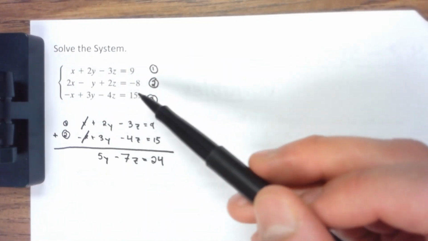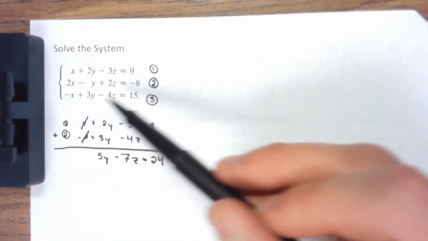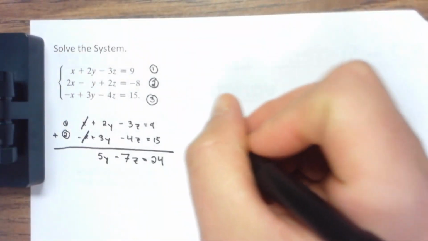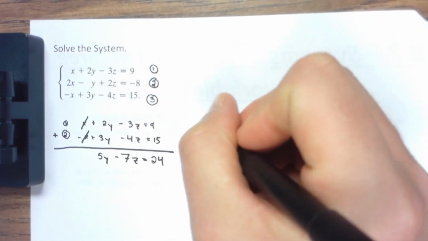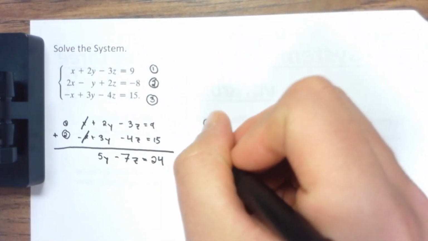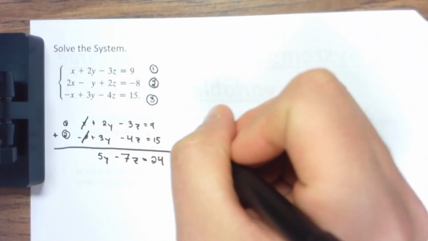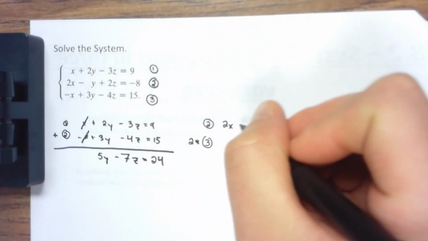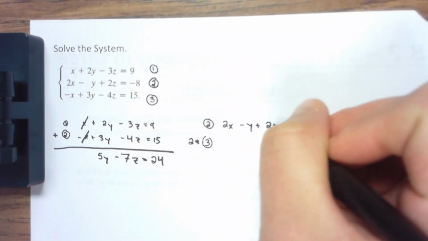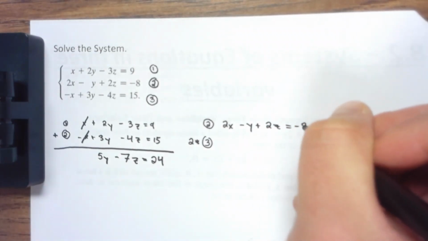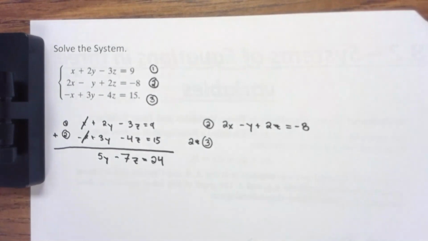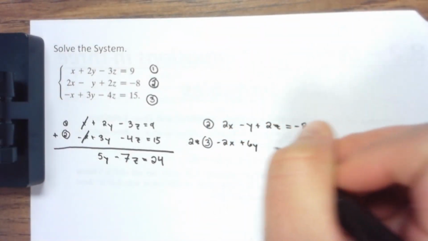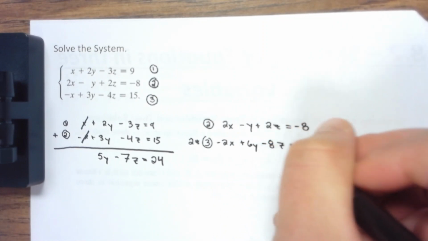But I like 3 because the x is negative, and I can just multiply it by 2 to get those x's to eliminate out. So I'm going to take equation 2, and we're going to leave that one as is. Equation 3, we're going to multiply by a positive 2. So equation 2 will not change. 2x minus y plus 2z equals negative 8. When I multiply equation 3 by 2, this becomes negative 2x plus 6y minus 8z, and it equals 30.